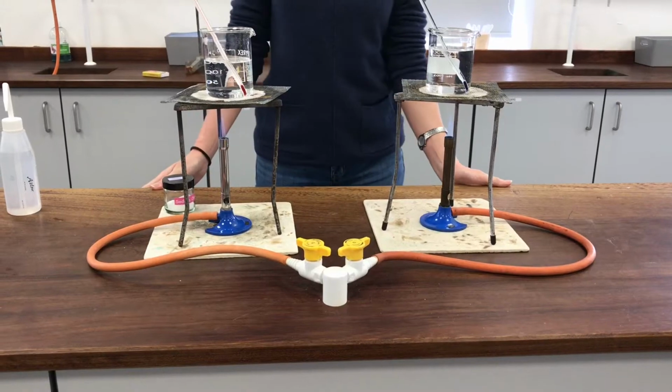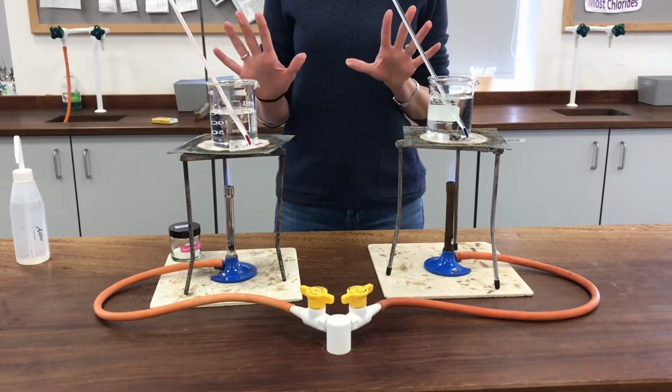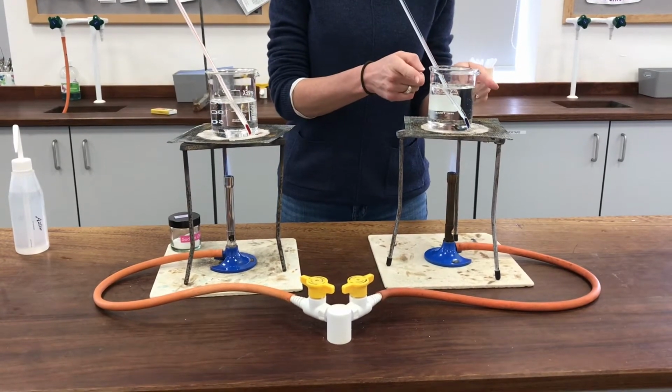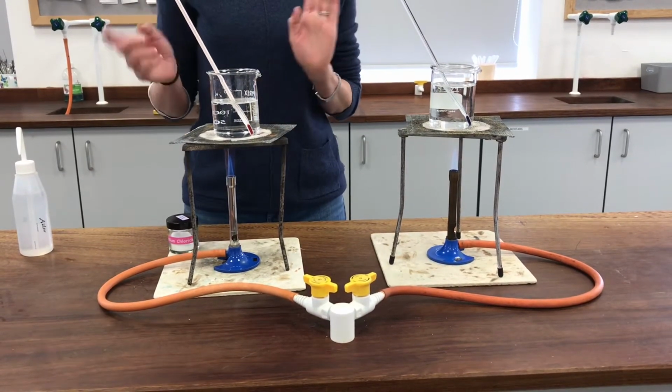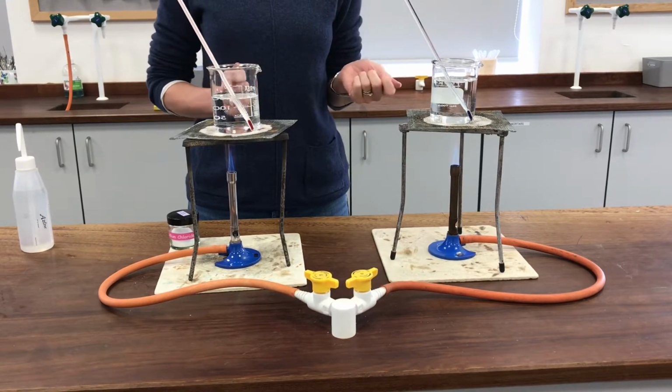I'm doing some tests to look at water. So I've got a couple of different tests I want you to see. There's this one where I'm comparing the boiling point of water. This one's completely pure water, and this one has got some salt dissolved in it, some sodium chloride. So I want to compare the different boiling points of these two different samples of water.